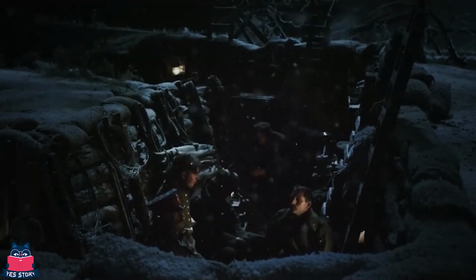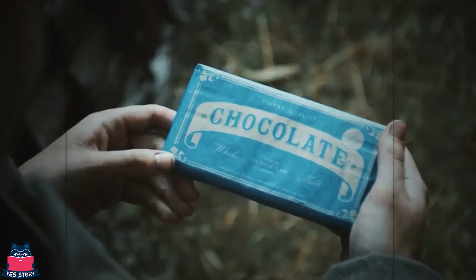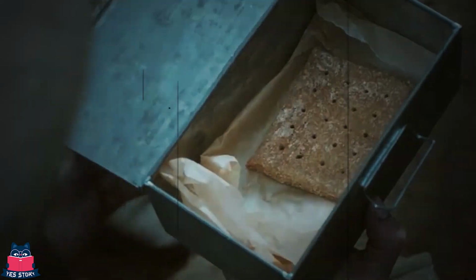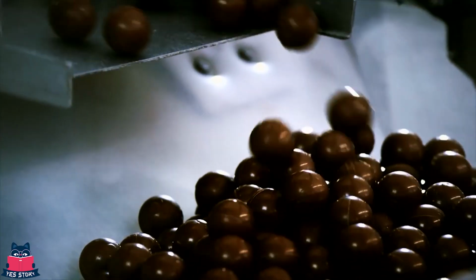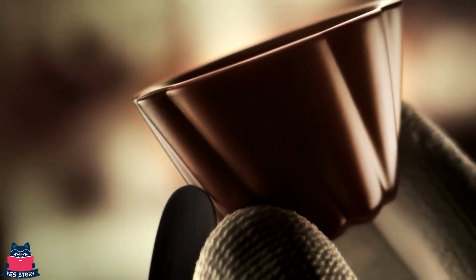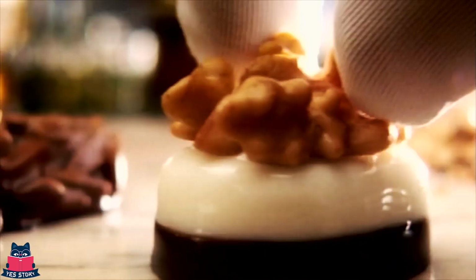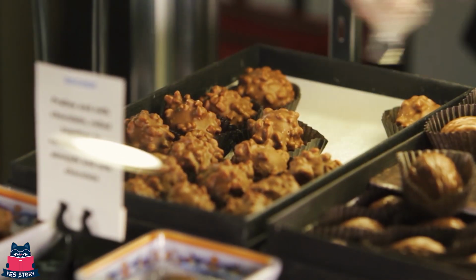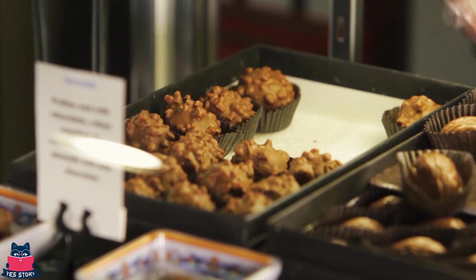During the Second World War, chocolate was rationed in many countries, but it remained a popular food among soldiers. After the war, the increased demand for chocolate led to the development of new manufacturing techniques and the introduction of new chocolate products, such as chocolate-covered snacks and chocolate-flavored ice cream.